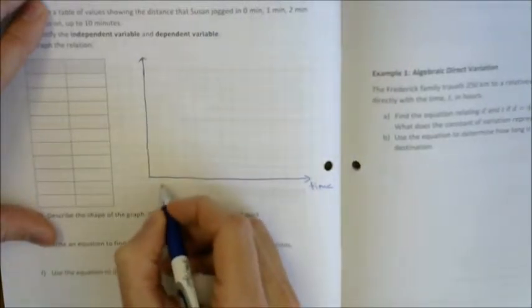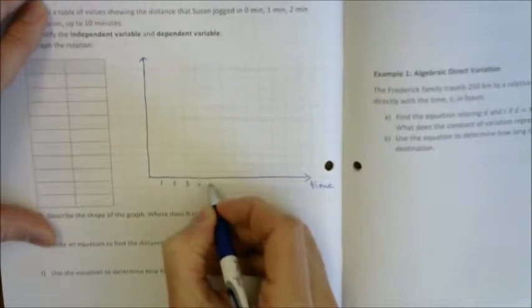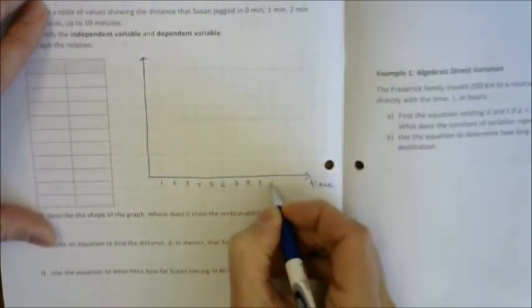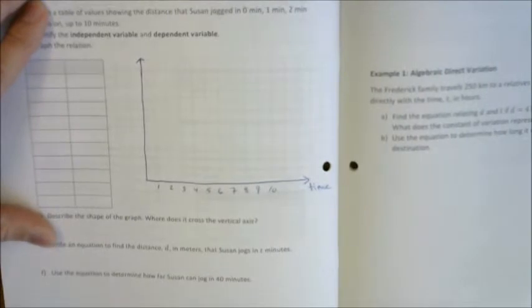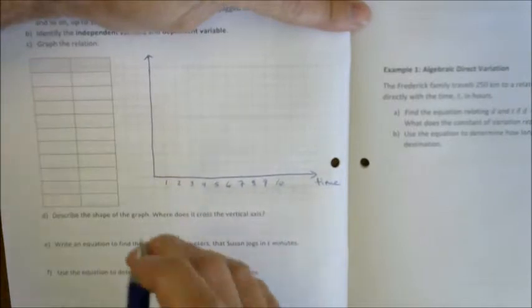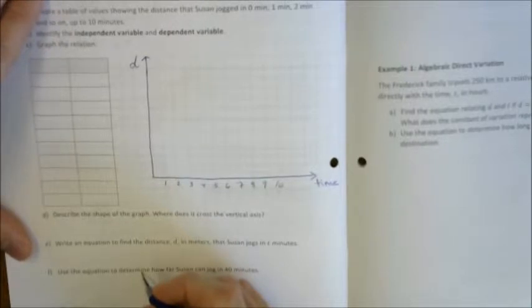And we're starting at 0, and we're just going to count by ones. 1, 2, 3, 4. Good. All the way up to 10. And our vertical axis is going to be labeled distance, or just D. And we need to get up to 1500-ish.